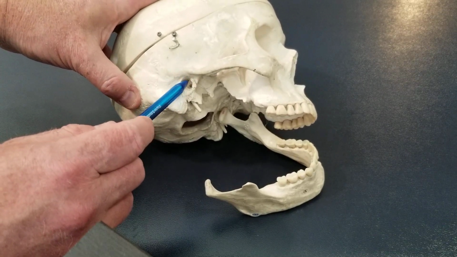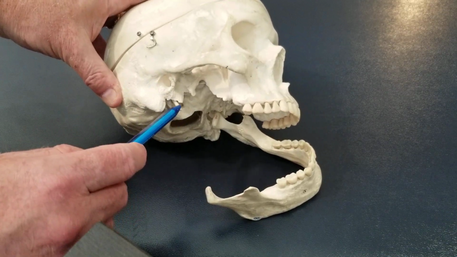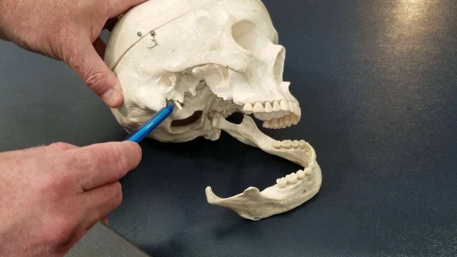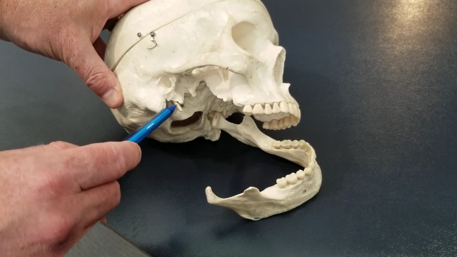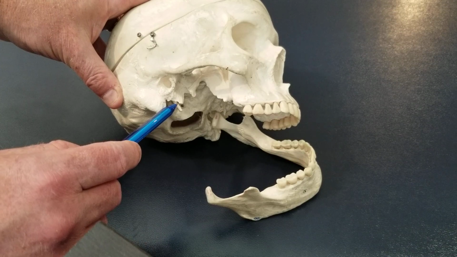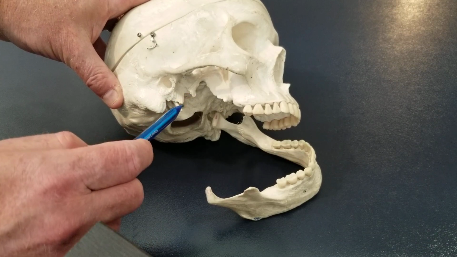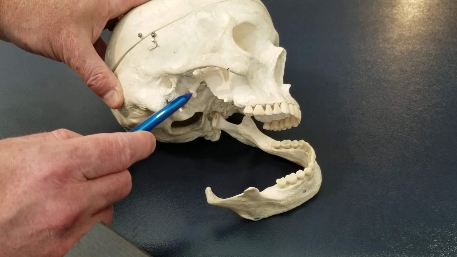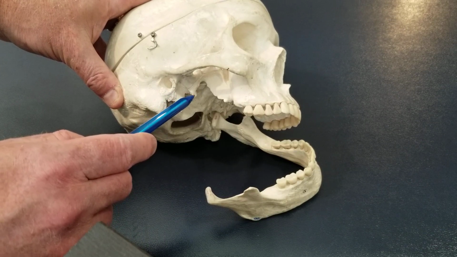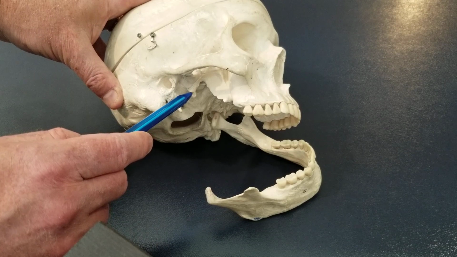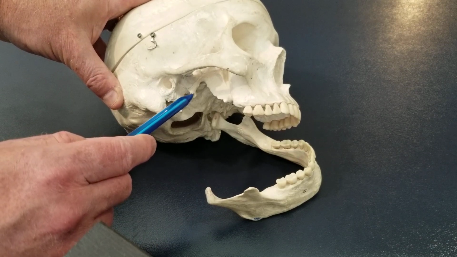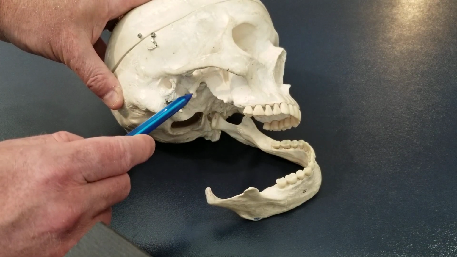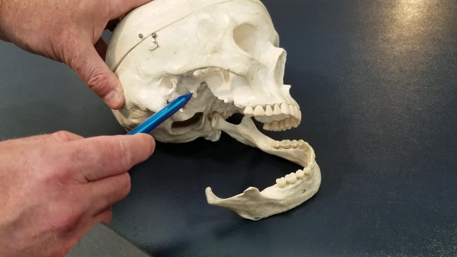So again, here's the external auditory meatus. We're also going to have the styloid process coming down here off of the temporal bone. Might as well mention the sphenoid bone is going to have a pterygoid process right about here. We're going to have muscles of mastication. Mastication is muscles that cause chewing motion that are going to attach there. We'll learn that in later weeks.